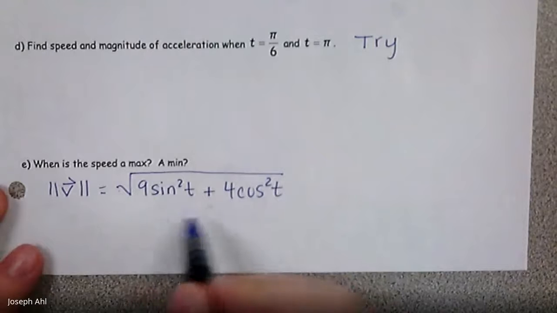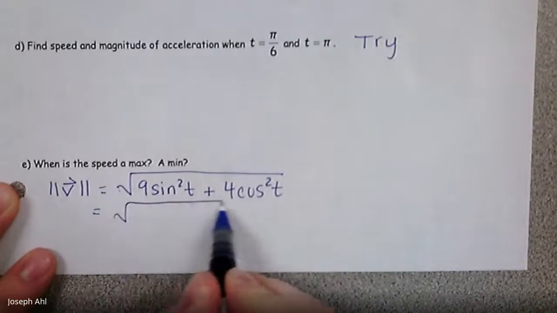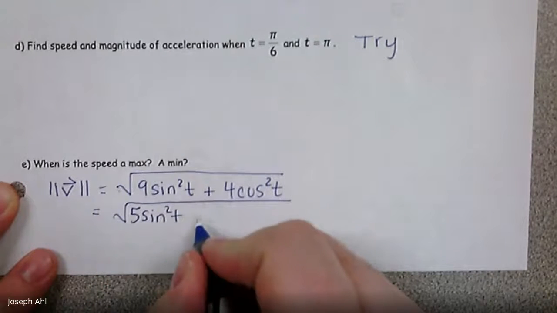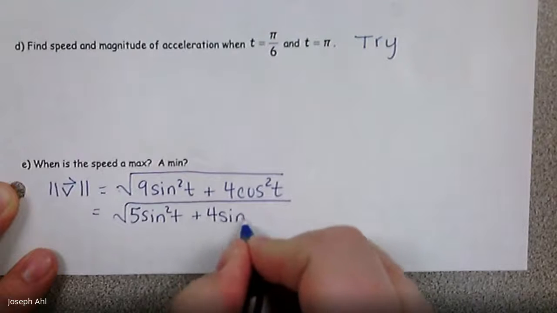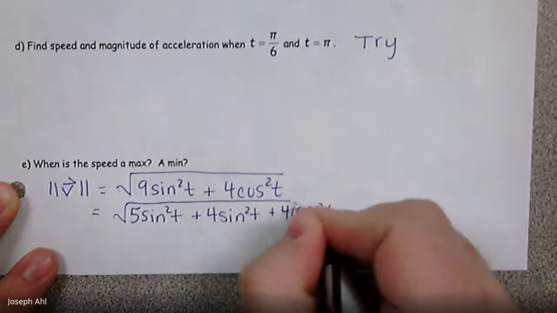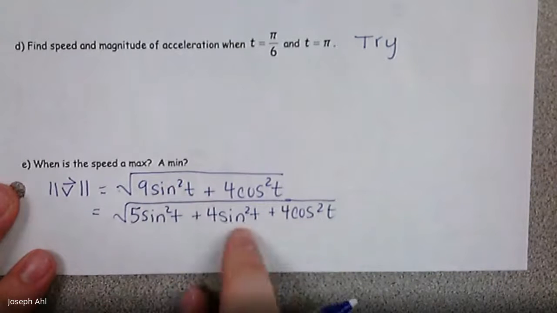I'm going to break up the 9 sine squared into 5 sine squared plus 4 sine squared. And once I make that break here, this definitely has a sum of 9 sine squared.